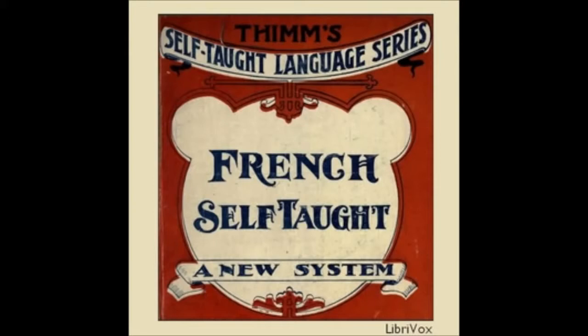Imperative mood: Be, sois; let us be, soyons; be ye, soyez. Subjunctive mood. Present: that I may be, que je sois; that thou mayst be, que tu sois; that he may be, qu'il soit; that we may be, que nous soyons; that you may be, que vous soyez; that they may be, qu'ils soient.